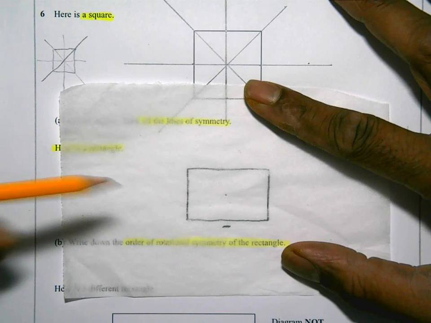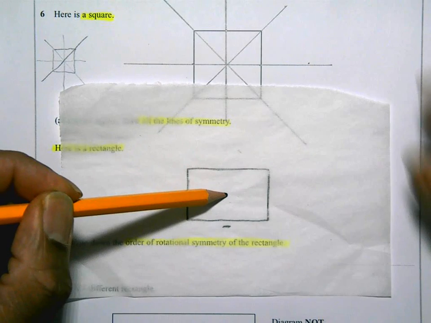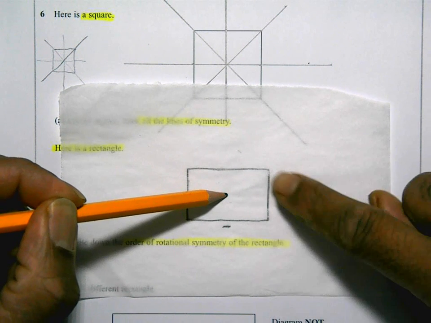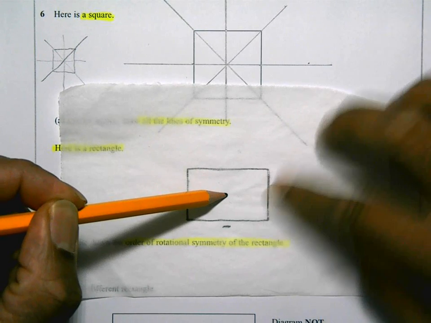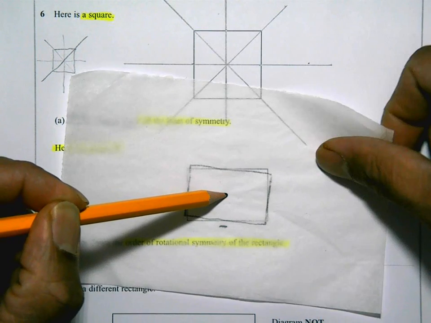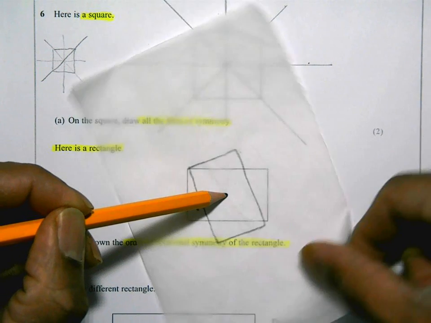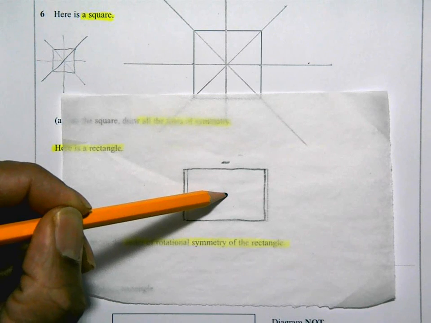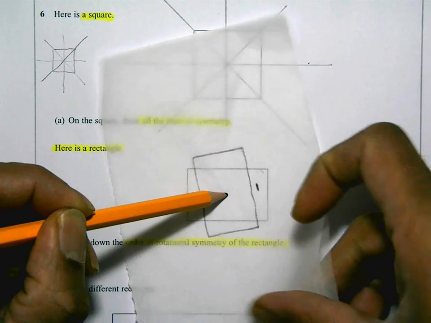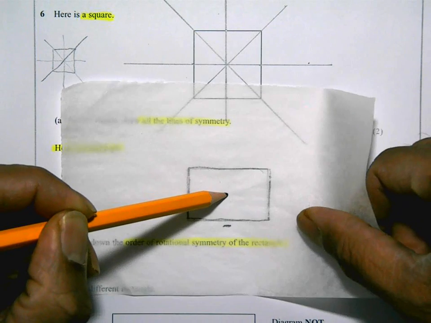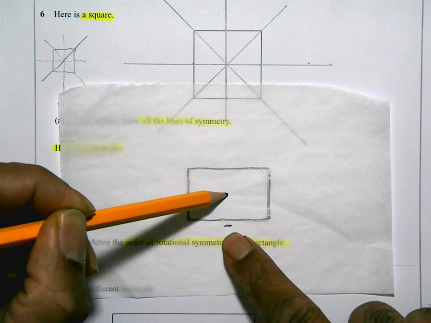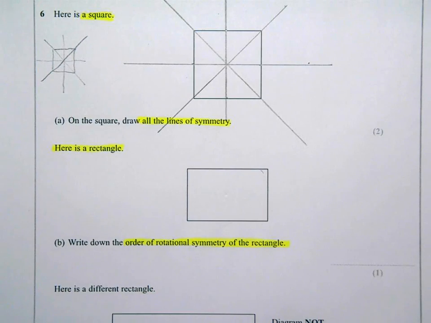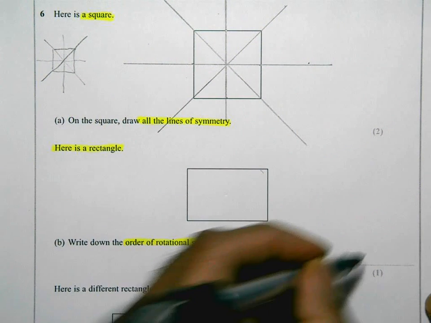Okay, so what I'm going to do is I'm going to turn this bit of tracing paper. I'm going to count the number of times the rectangle that I've drawn on the tracing paper overlaps the one on the sheet. So you can see now, you can see 2. So as I turn this, there's 1. There's my first one. Right, so 1 and 2. And you can see this line here is back at the bottom. So I've turned through a full turn, and the rectangle has overlapped itself twice. So that means that the order of rotational symmetry is 2.